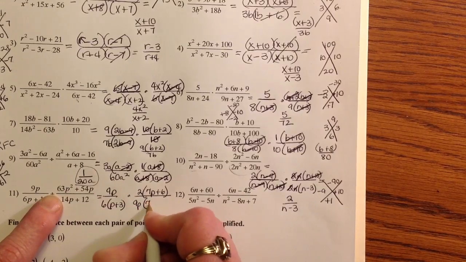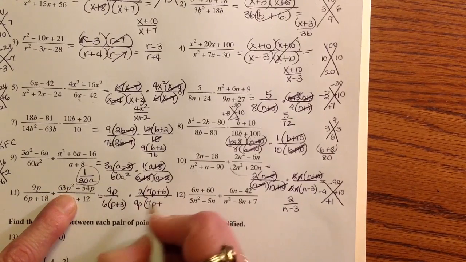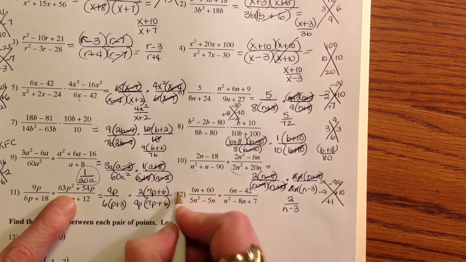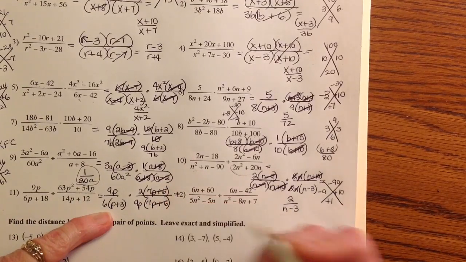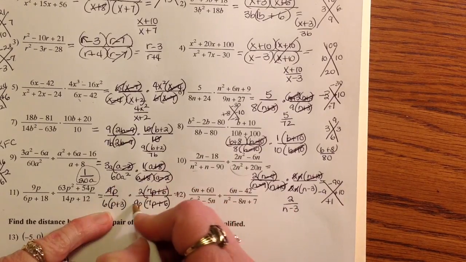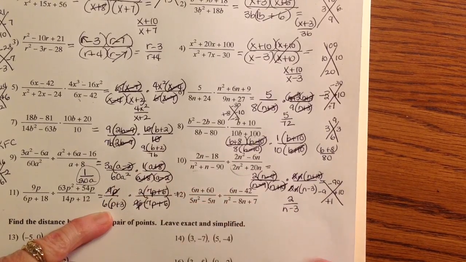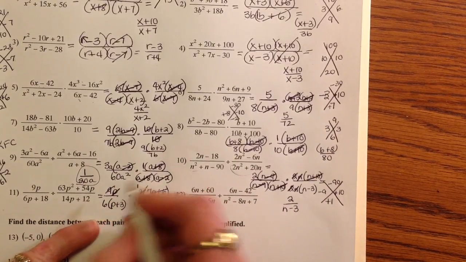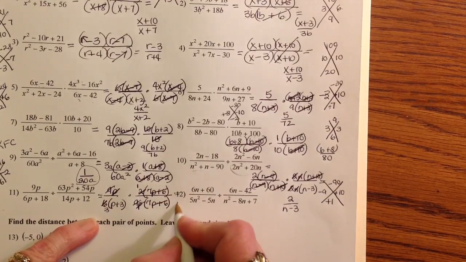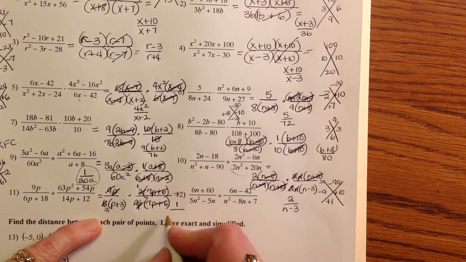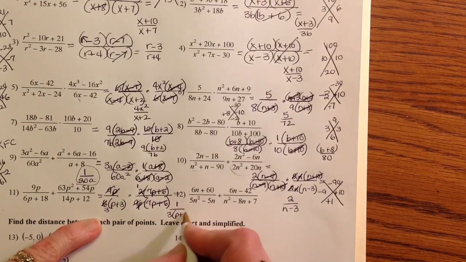You'll have 7p plus 6, and that'll help you to see what's going to cancel. You've got 7p plus 6, those are gone. 9 and 9 and p, and then your 2 and your 6. You've got a lot of canceling. So all you're left with on top is a 1, and you're left with a 3 and a p plus 3 on the bottom.